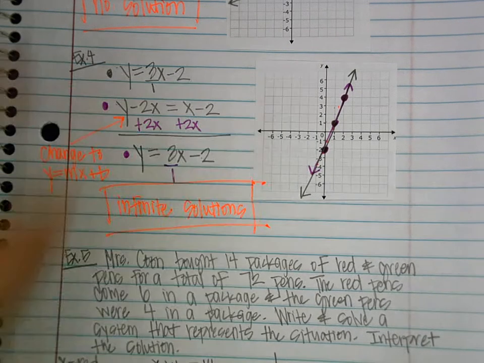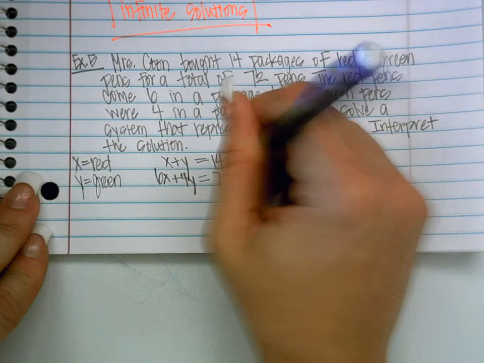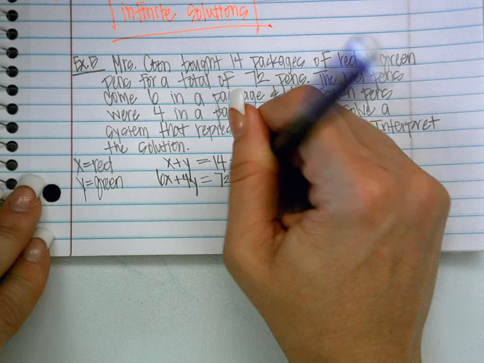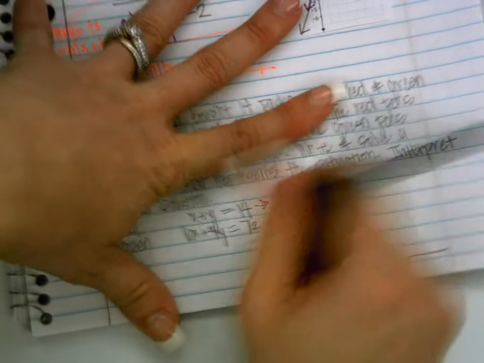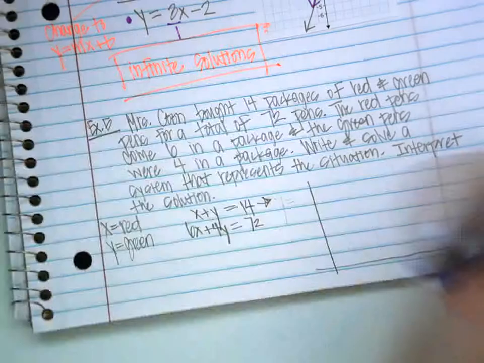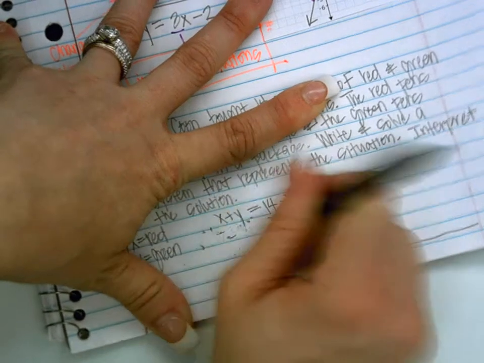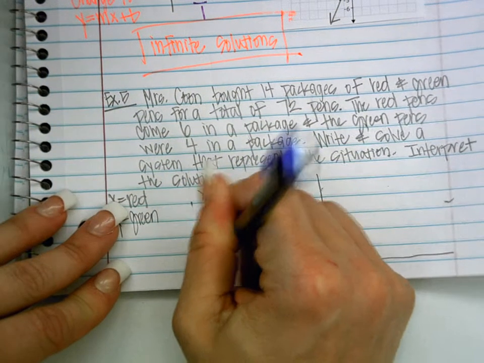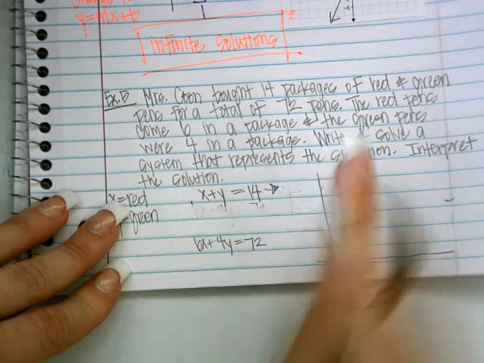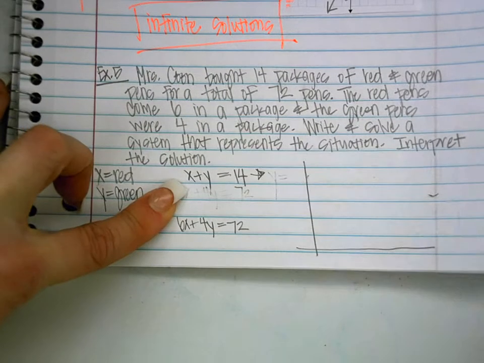So y equals what? Close. Okay, I'm going to rewrite this one down here. This one will be 6x plus 4y equals 72. How can I get this y by itself? Subtract the x from both sides.